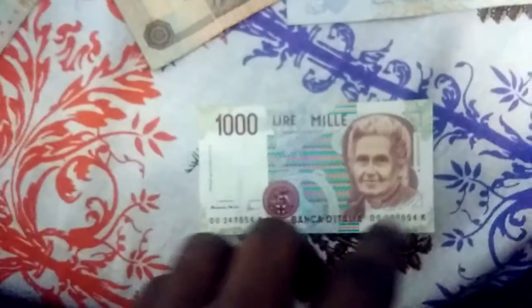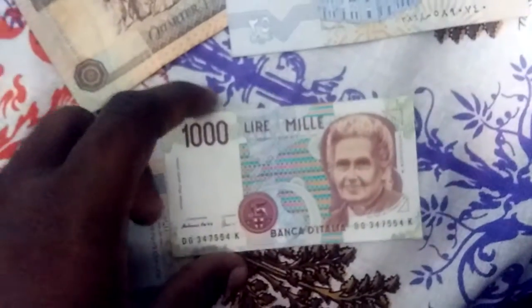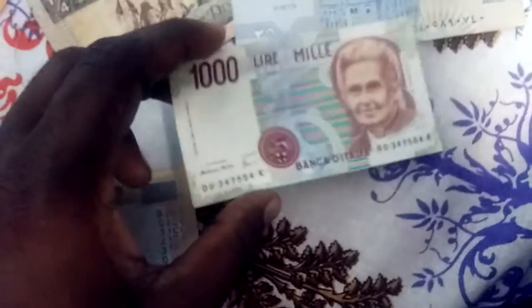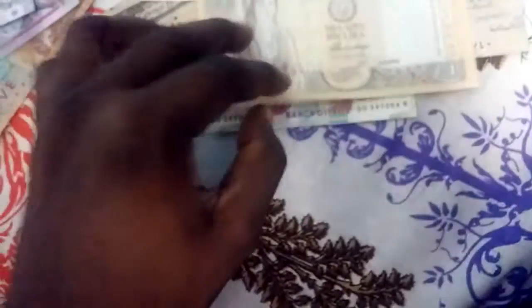And you can see certain banknotes are of European pre-euro currencies. You can see this is the Cyprus pound, and this is the Italian lira. And certain banknotes have the portrait of ordinary people. This is an ordinary Cypriot girl, while certain banknotes have the portrait of dictators.